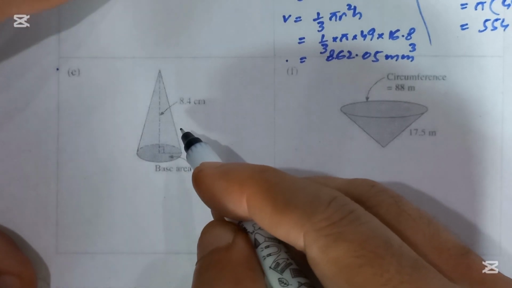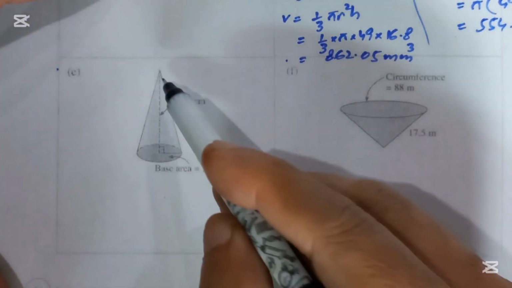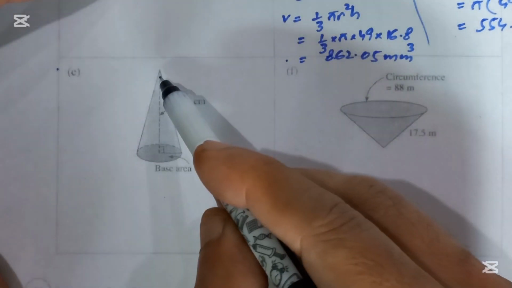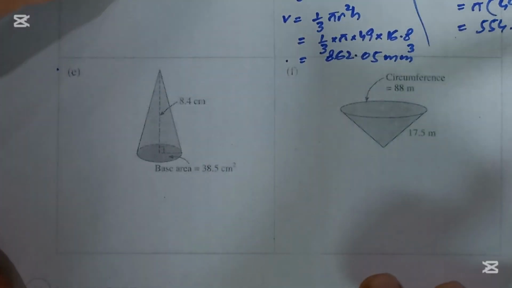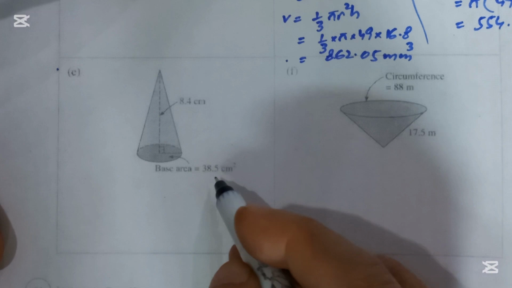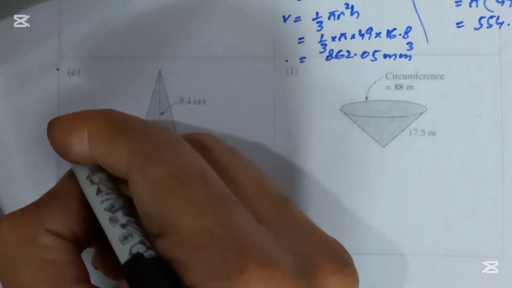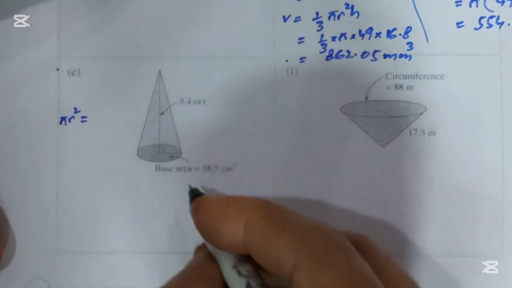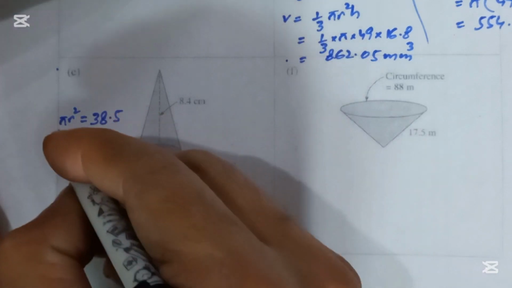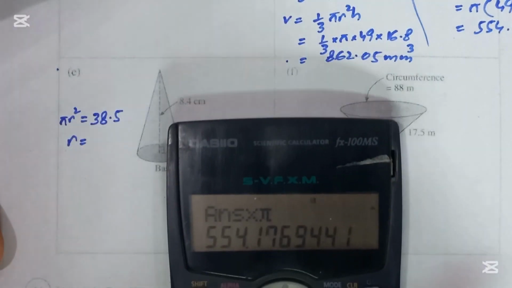Here is another question. The requirement is the same: find the volume and the surface area of the cone. Now we have the perpendicular height and the base area is given, but the slanting height is missing. So first we will find the missing values. The base area is given, that is 38.5, and the base area's formula is pi r square. That will be equal to 38.5. And from here we are going to find the value of r. So use the calculator.